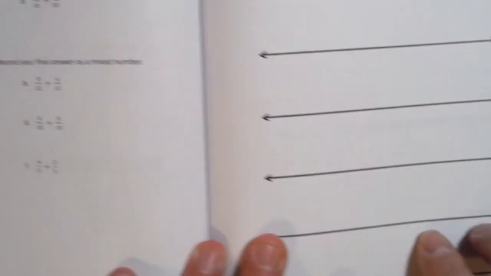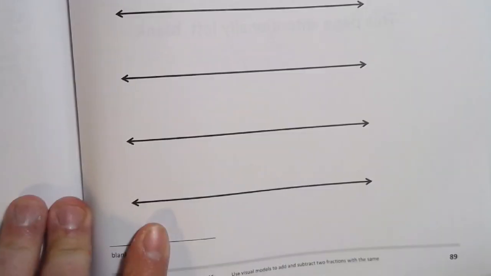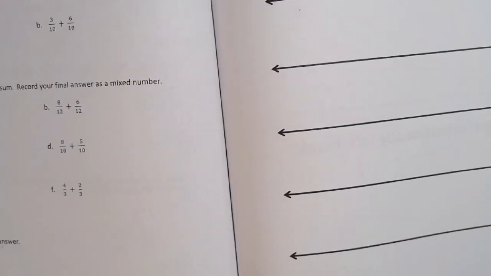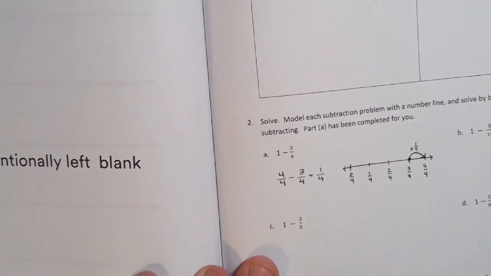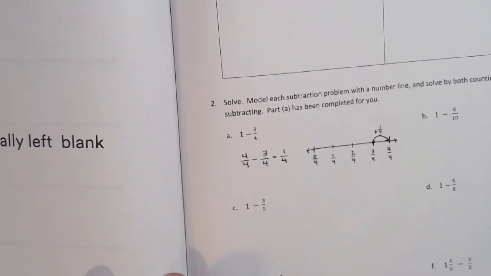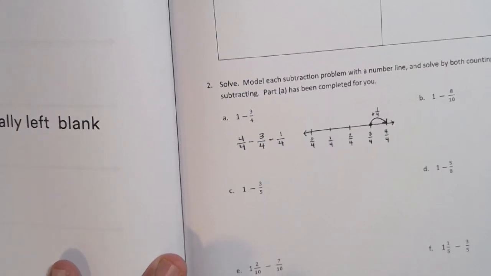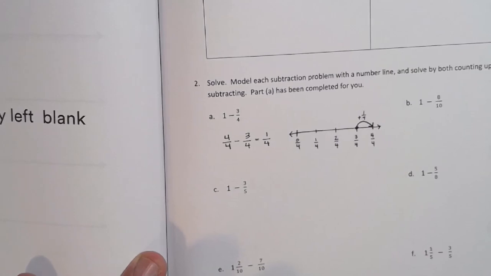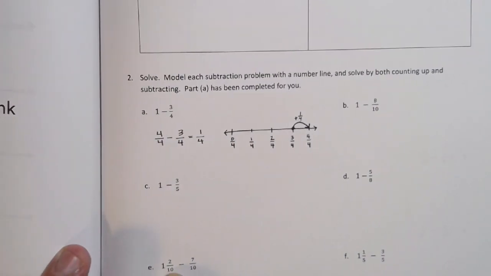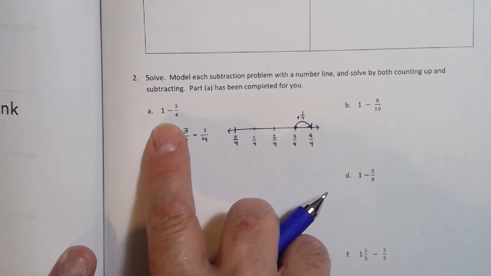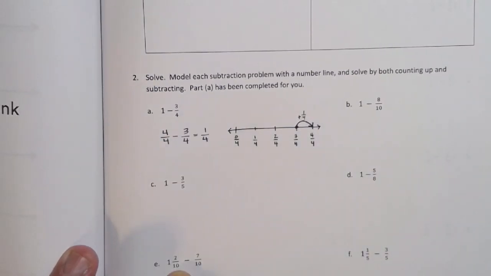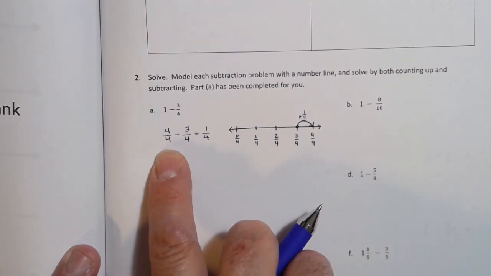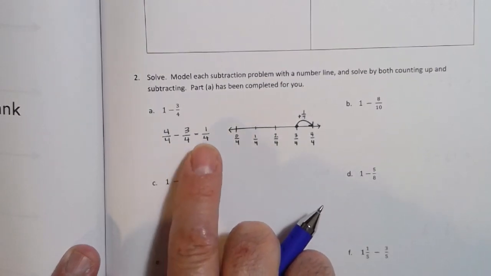Here's the template I was talking about on page 89. These are number lines you can use to practice. Alright, here's 17. Now what they're going to do is give you a whole number, and you have to decide what the denominator is. In the first example, they show you one whole number with 3/4 taken away from it. Below that, they change it into 4/4 minus 3/4 equals 1/4.